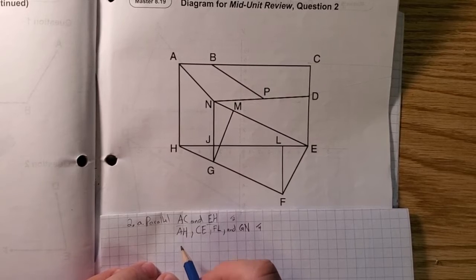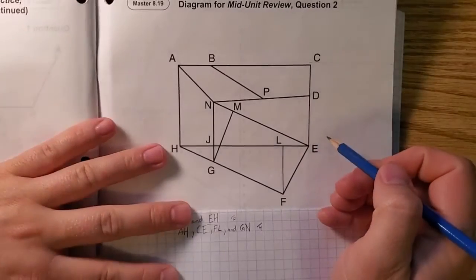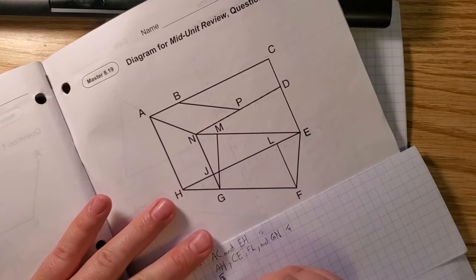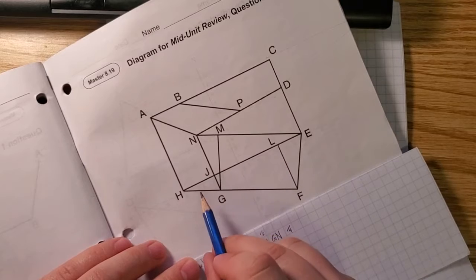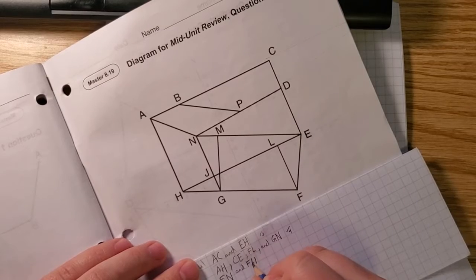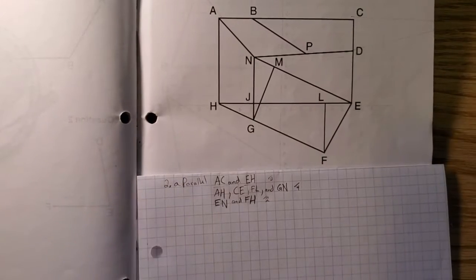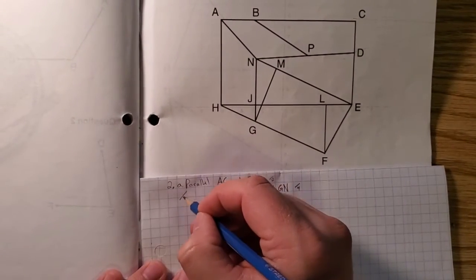And finally, there's one other one. It's maybe easier to see if we rotate. EN is parallel to FH. So that one's out of 2. So part A, if we add that up, it's out of 8 marks.